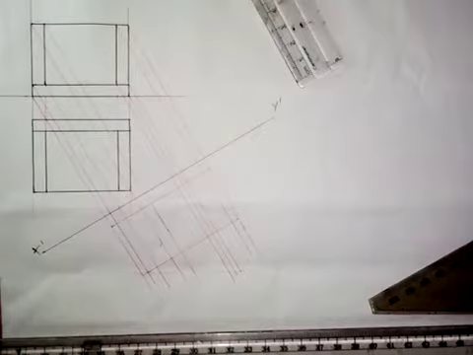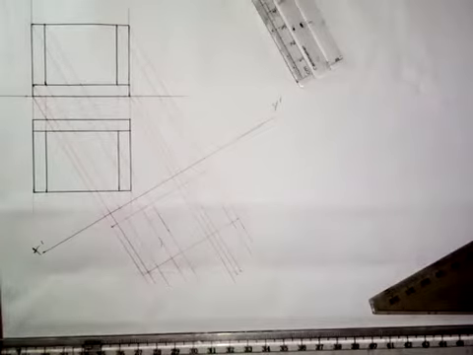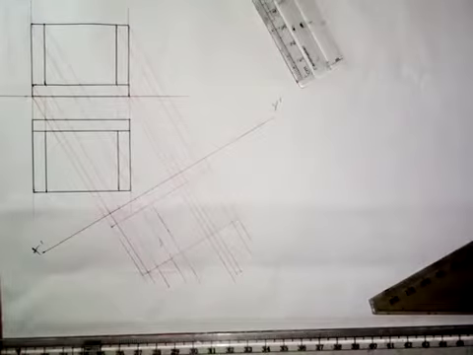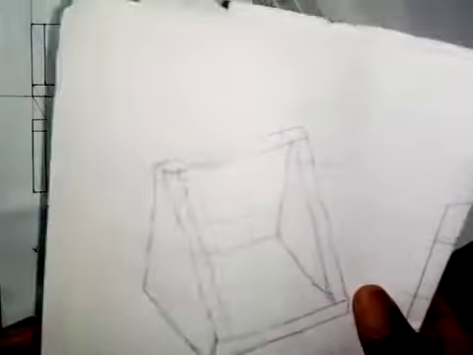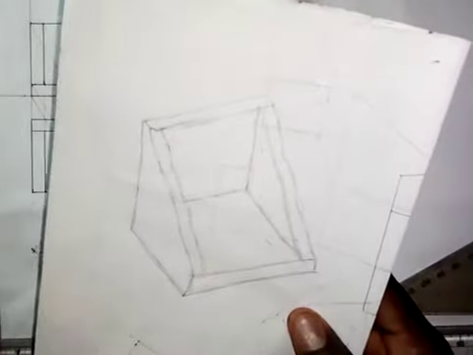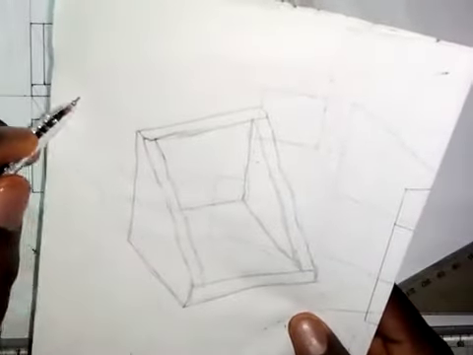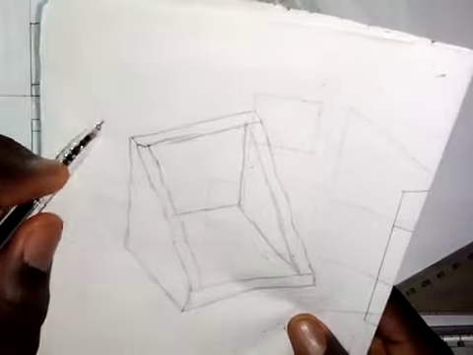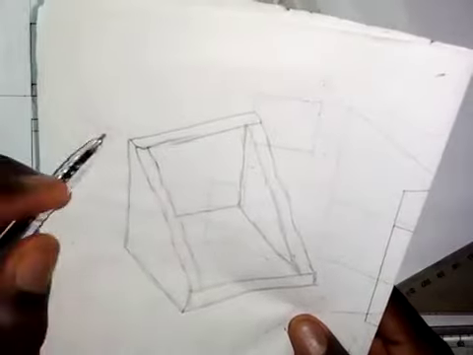Now, as I usually say, when it comes to the construction of auxiliary views, you need to sketch the isometric view of the object given to you. Very, very important. That will help you, and that will enable you to quickly get the auxiliary view drawn, which I've done here. This is the isometric view, as you can see it here. So this object is being viewed from here.